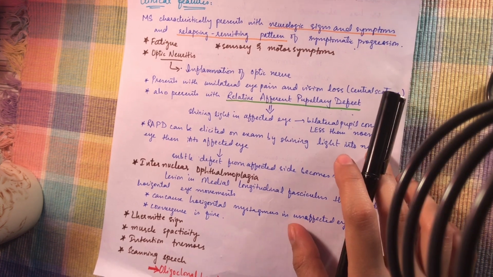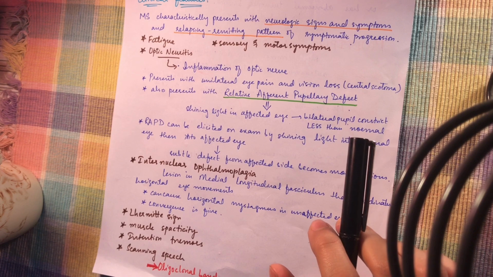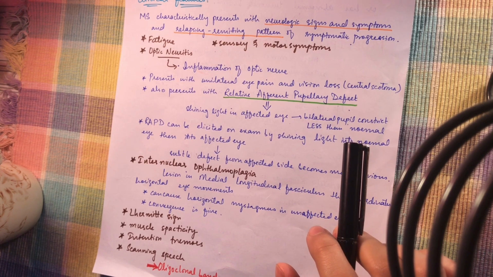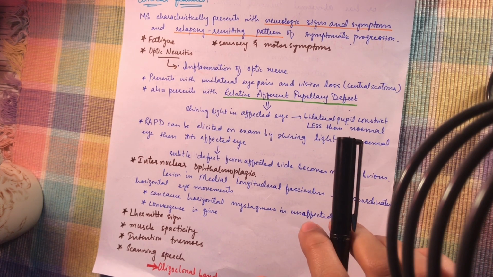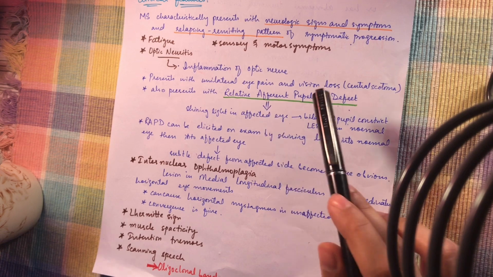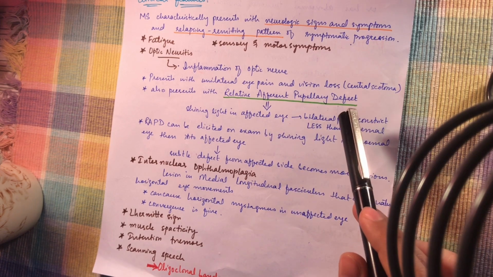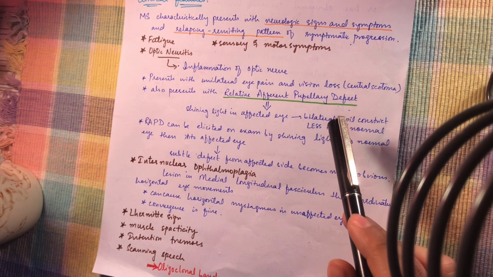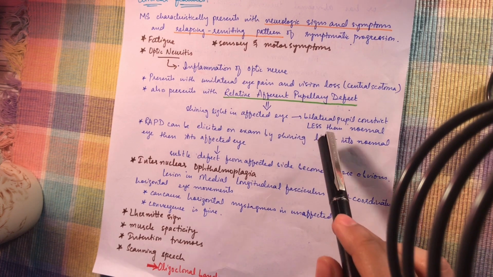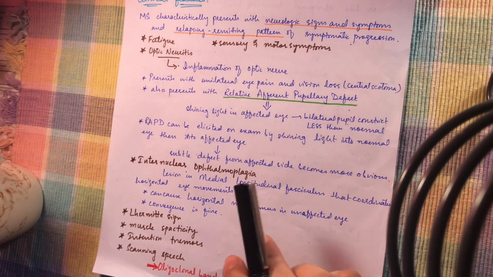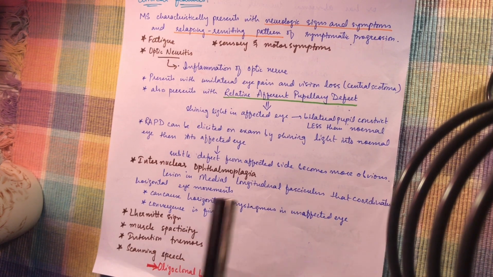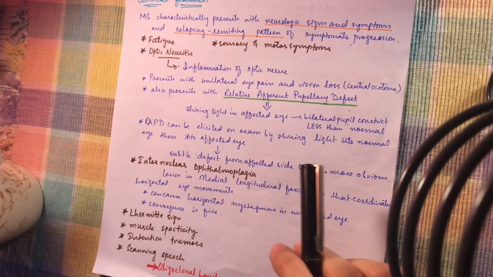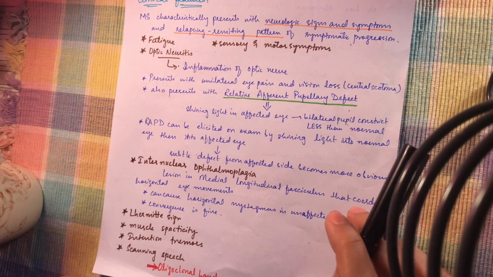Now, what a relative afferent pupillary defect is, it is basically when you shine light in the affected eye, the bilateral pupils constrict less than normal, meaning they stay slightly dilated. And this relative afferent pupillary defect is also known as the Marcus Gunn pupil, and it can be elicited on exam by shining light into the normal eye, then into the affected eye. So it goes like constrict, dilate, constrict, dilate, and that subtle defect from the affected side becomes more obvious.